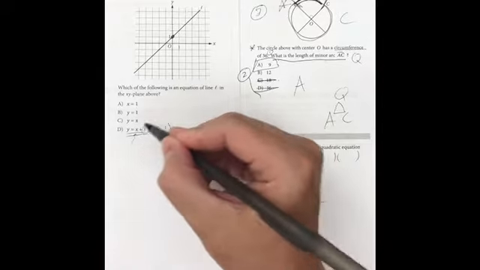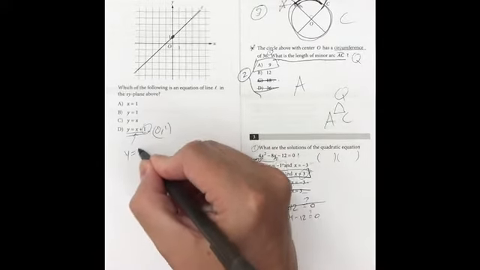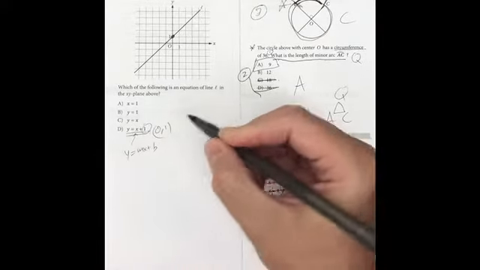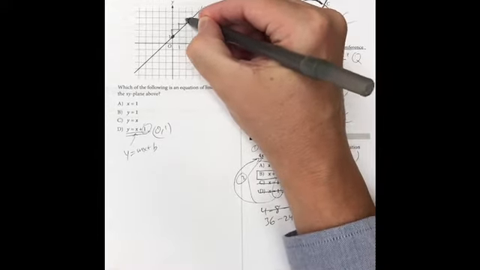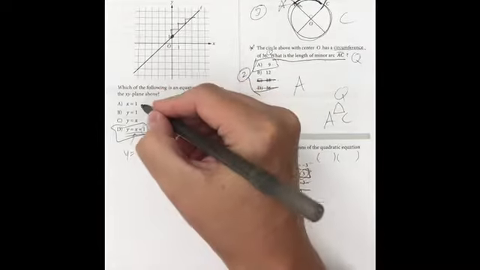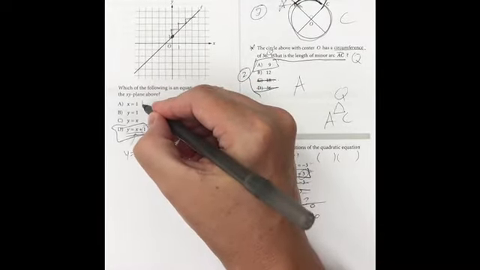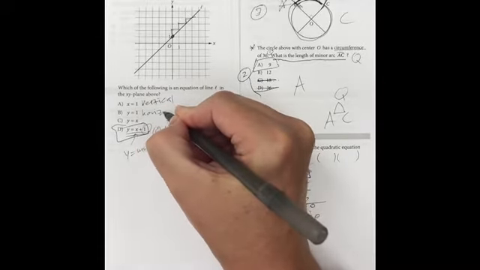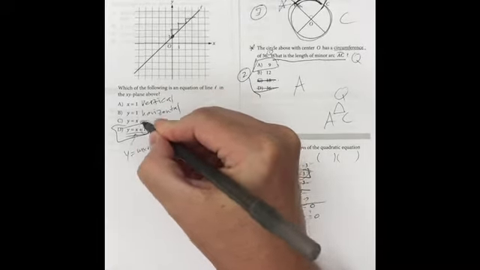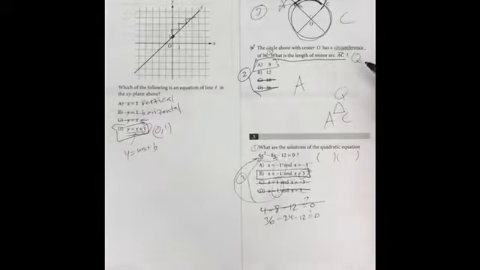Slope of 1 right here, y equals mx plus b. b is 1, slope is 1, that means you're going up 1 over 1. That's bingo for this one. This is a horizontal line. Nope, this is a vertical line. This is a horizontal line. This goes through the origin, so none of those can be the answer.